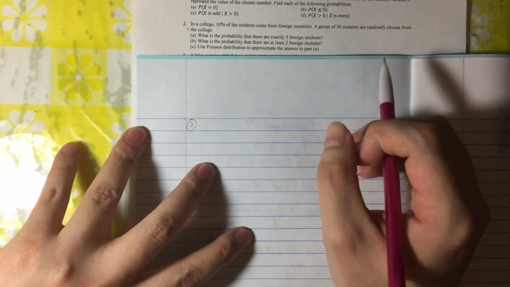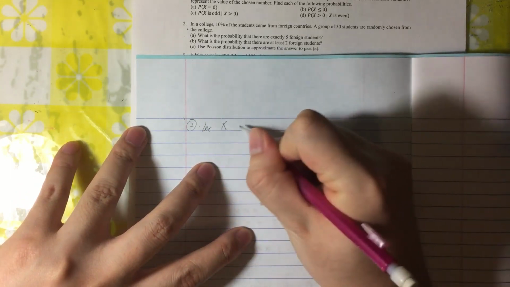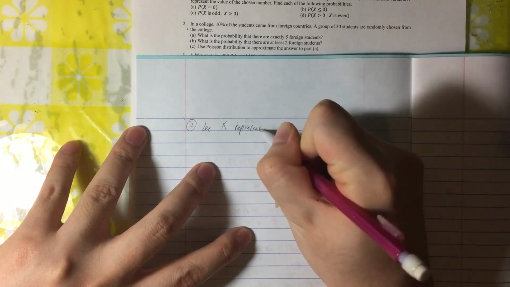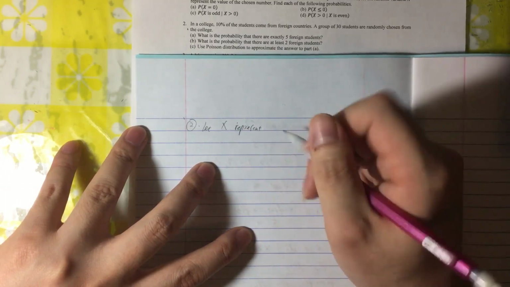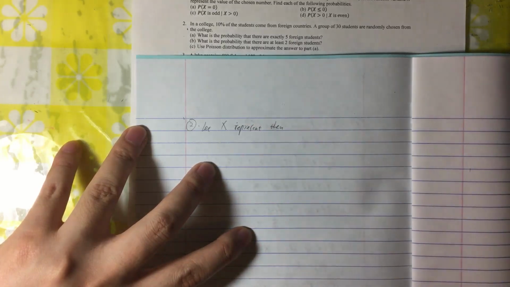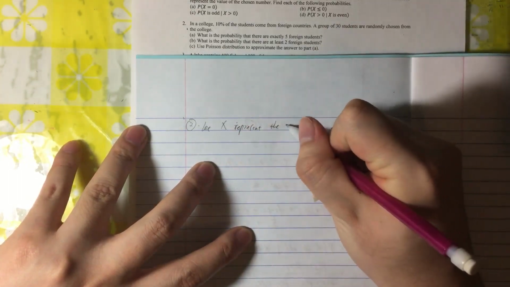Then the random variable x represents the number of chosen foreign students.